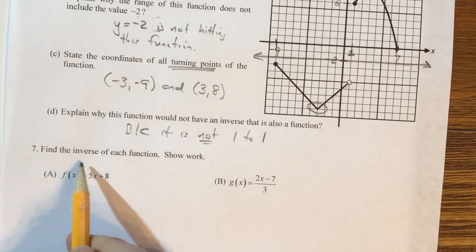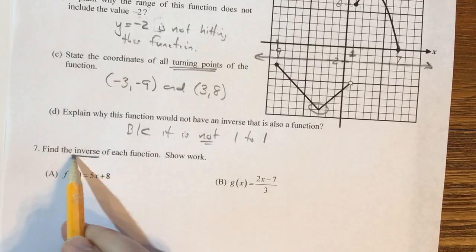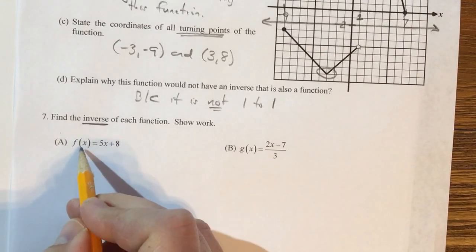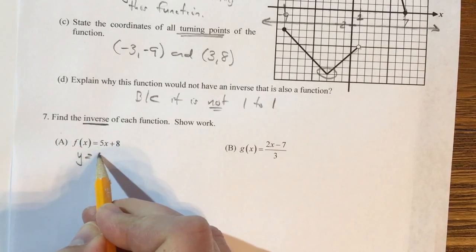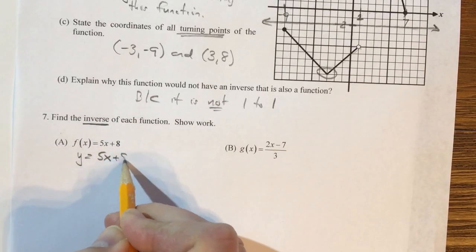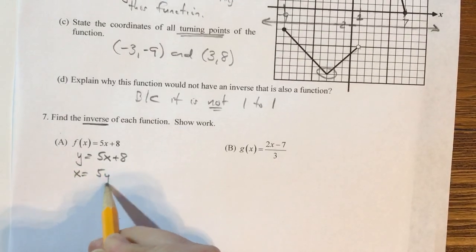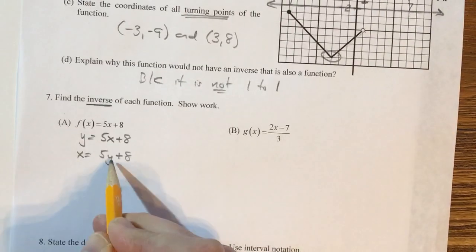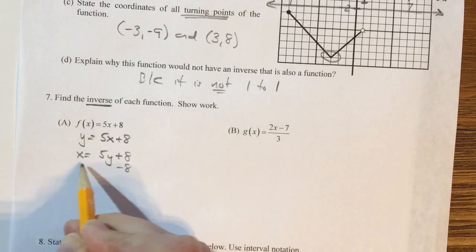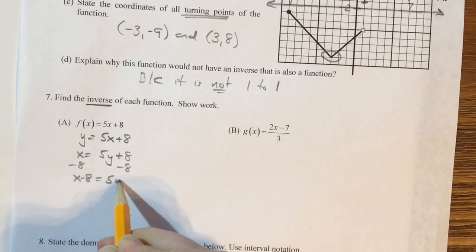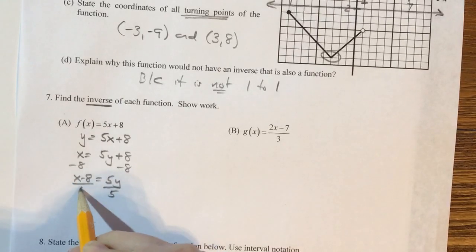All right, speaking of inverse, and again, what's the key? Switching x with y. So this first one here, where's y? f(x) is y. What we're going to do next is switch x with y. And now we're going to solve for y. Take away 8, and then divide by 5.